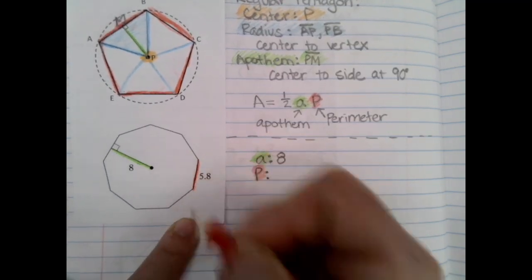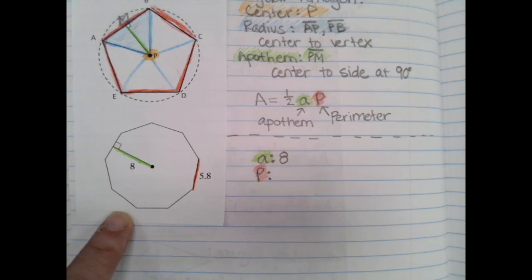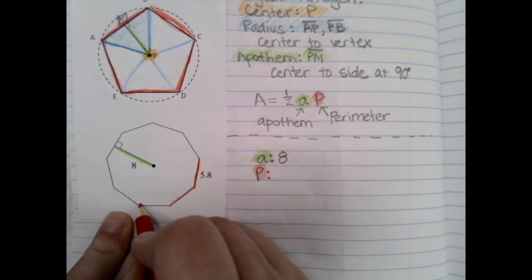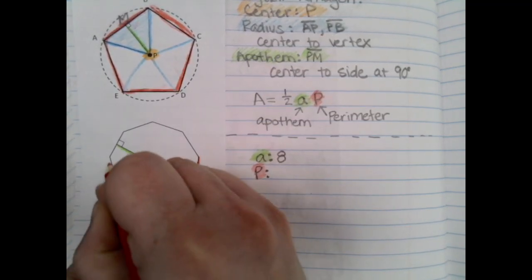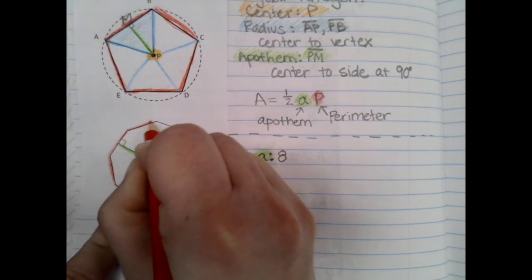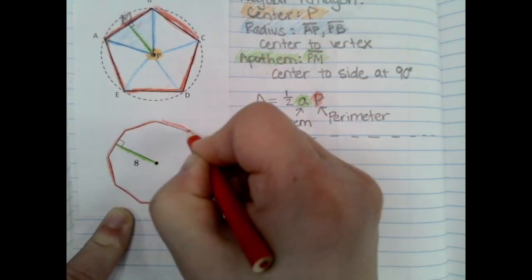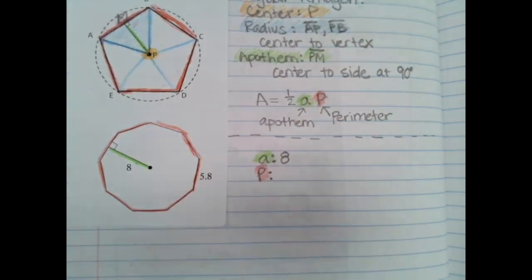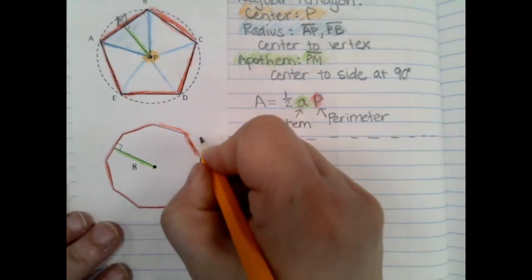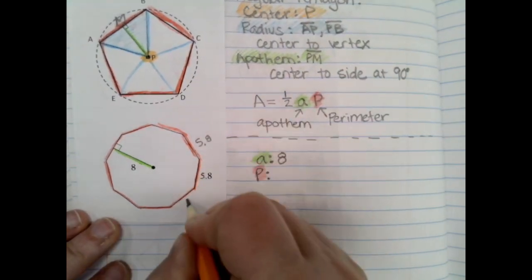And remember, this is a regular polygon, so how much are all the sides? They're all 5.8. So a couple ways we could do this. We could literally write 5.8 on each of these sides. 5.8, 5.8.